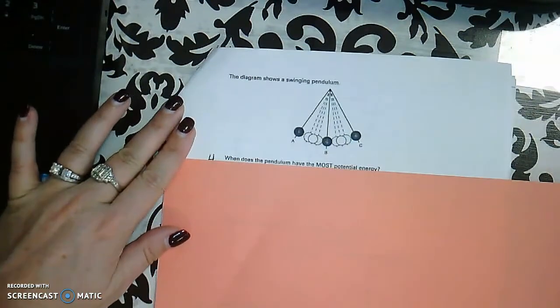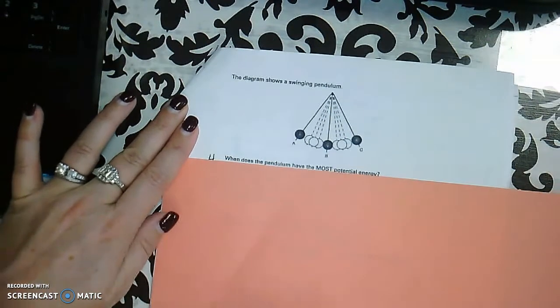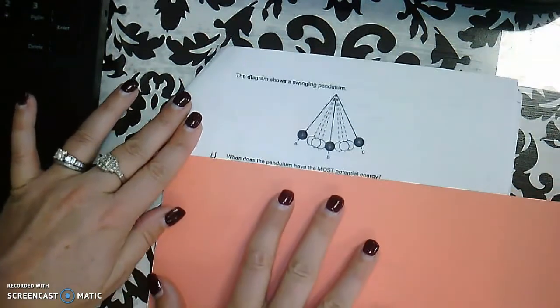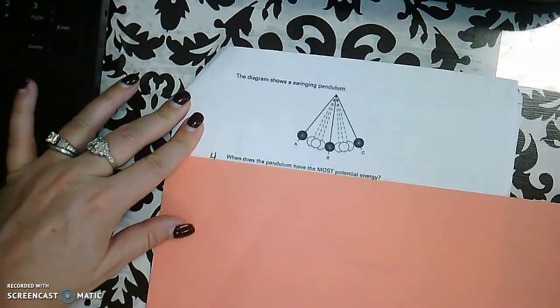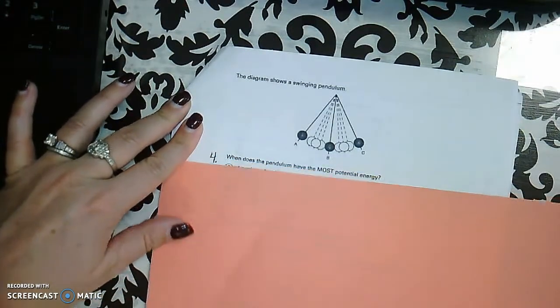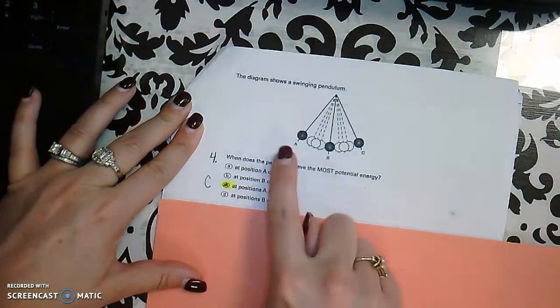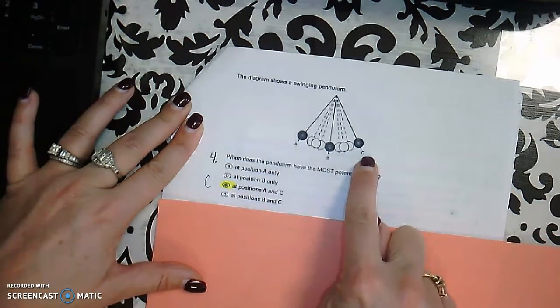Number 4, the diagram shows a swinging pendulum. Remember we did the pendulum lab. When does the pendulum have the most potential energy? And that's going to be when it's the highest off the ground, so it's positions A and C.